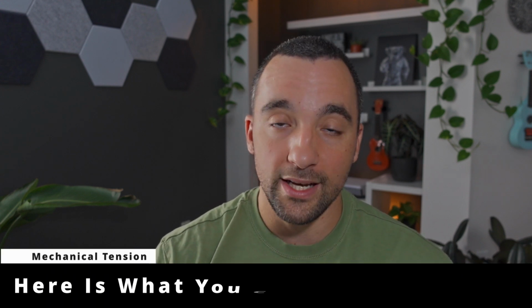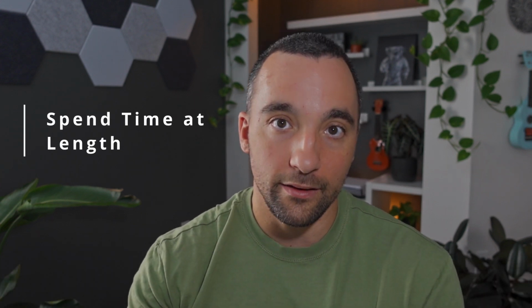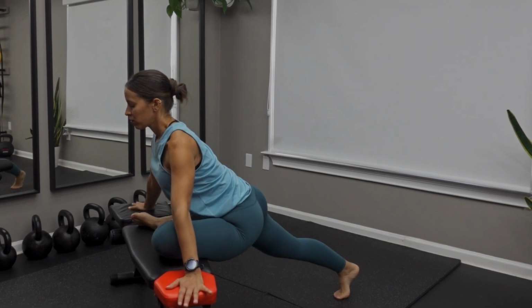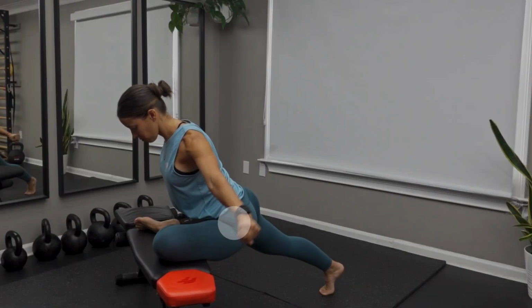When it comes to mechanical tension, remember we have poor tissue quality laid down. So our goal is to lay down better tissue quality. This will happen over time, but in order to do that, we want to first spend time at length. So we want to spend time stretching that tissue passively. In addition to that, we also want to incorporate isometrics at that end range.